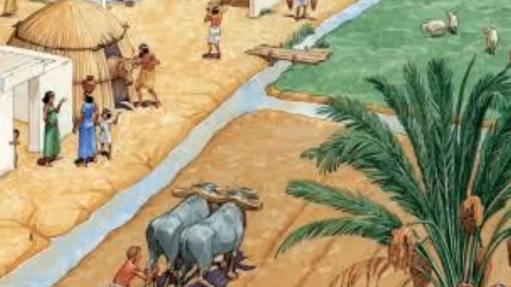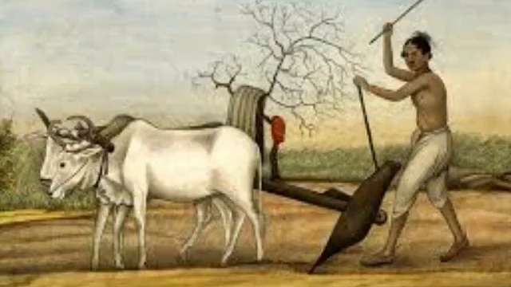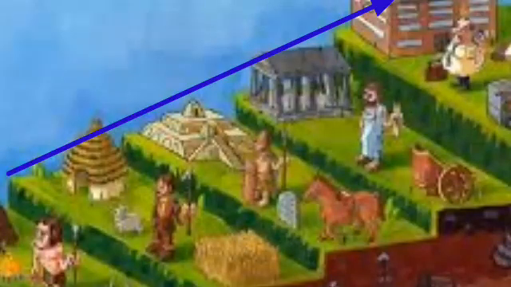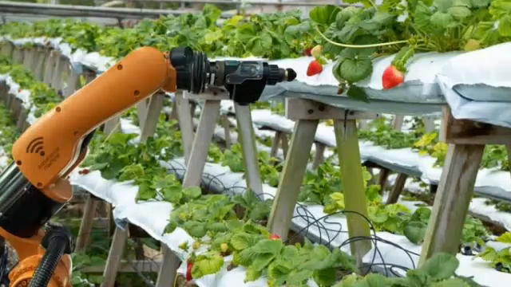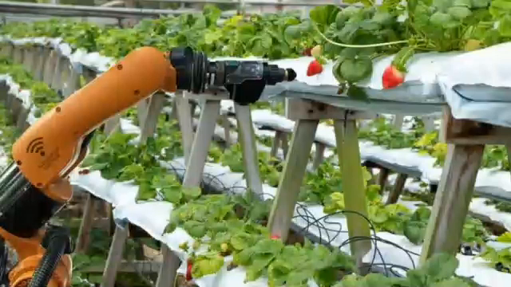Man started practicing agriculture thousands of years back. This was one of the developments of civilization. In the modern days, agriculture is practiced on a large scale due to the advancement of science and technology.